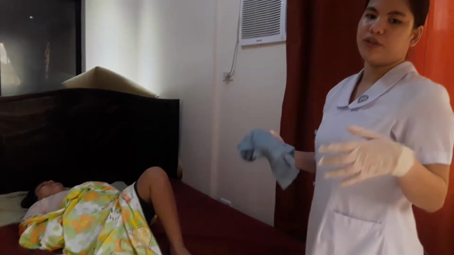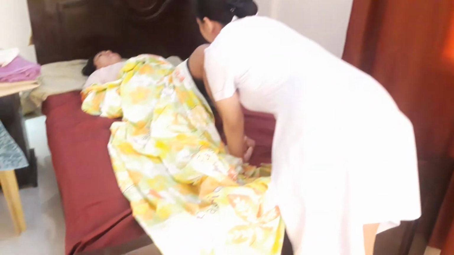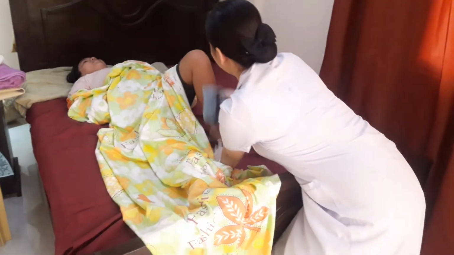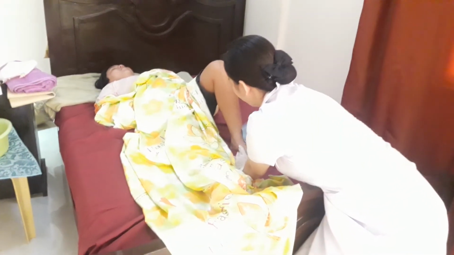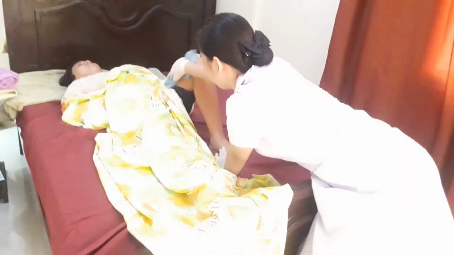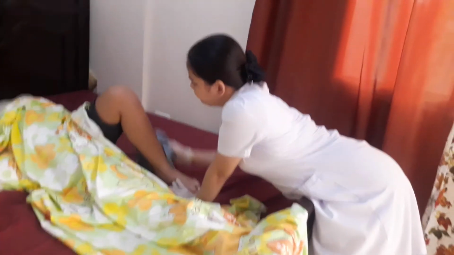And then we will now proceed to wash it off, from the distal to the proximal area. And then after that, we will rinse and then pat it dry.